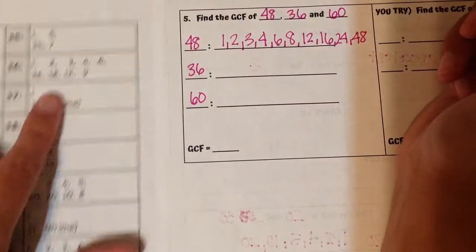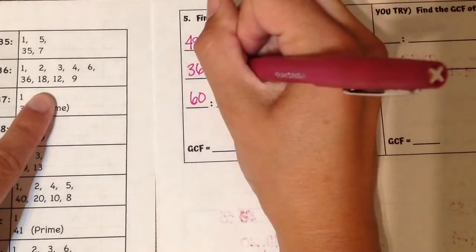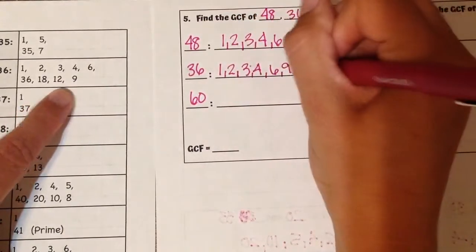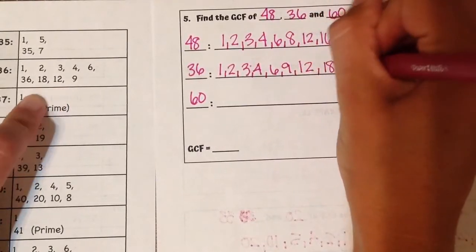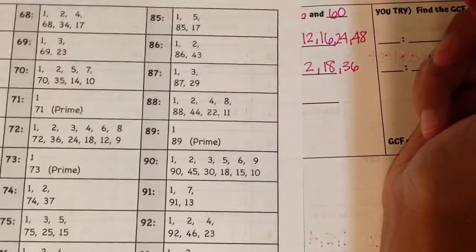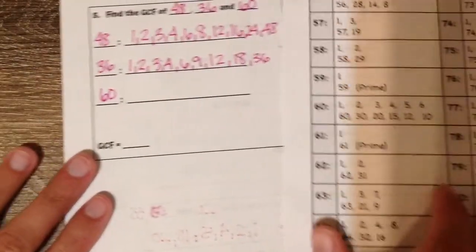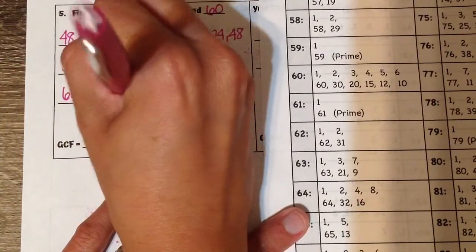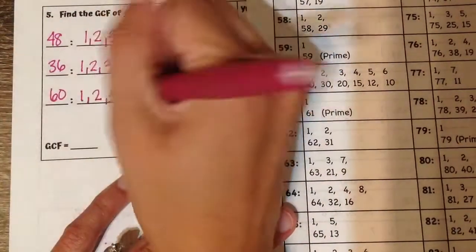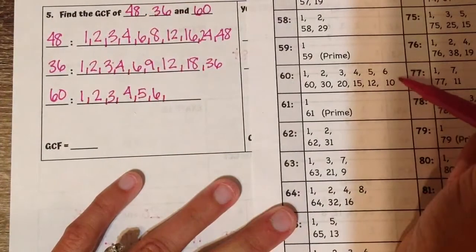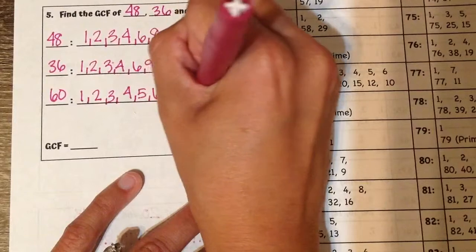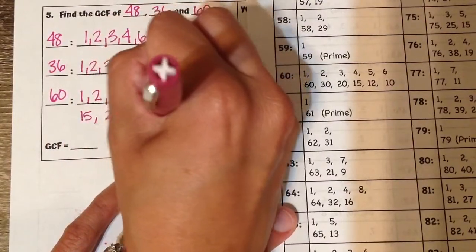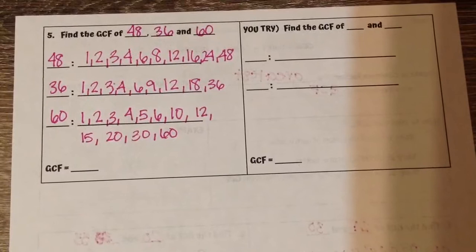Same thing for 36. I'm going to scroll up here. 36, we've got 1, 2, 3, 4, 6, 9, 12, 18, and 36. And then 60 is on the back. For 60, we've got 1, 2, 3, 4, 5, 6, it's got a lot, 10, 12, 15, 20, 30, and 60.